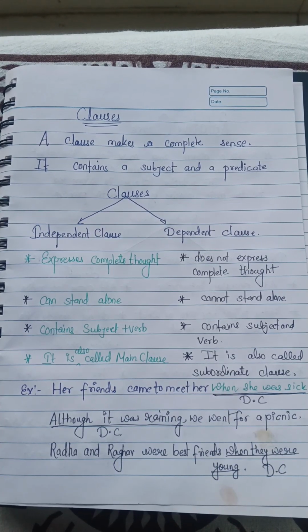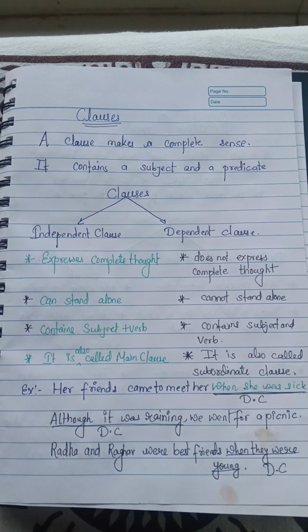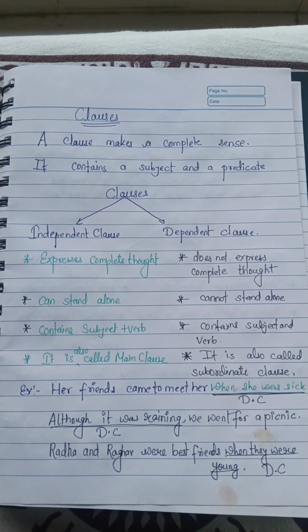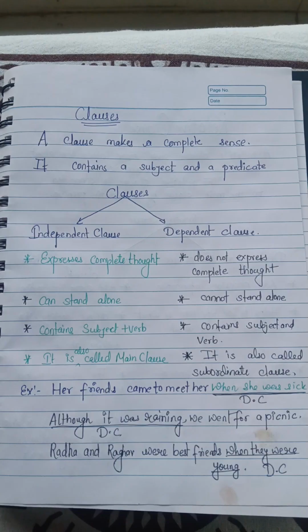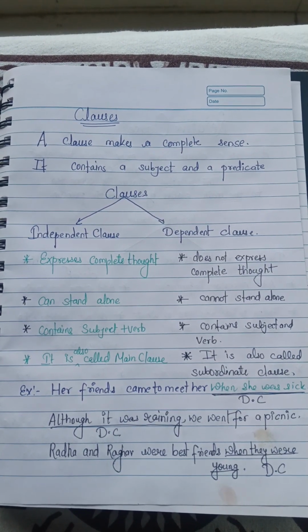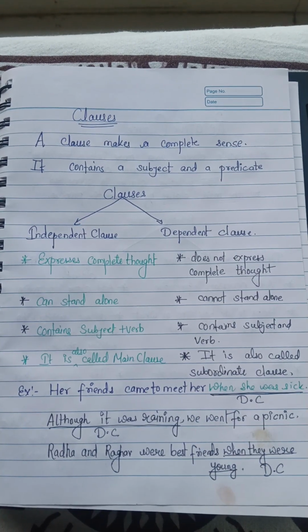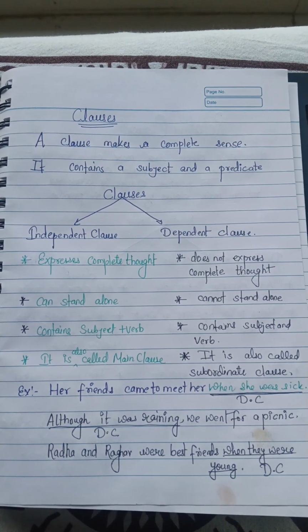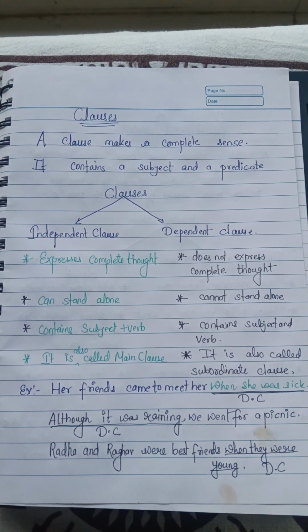So what are clauses? Clauses make a complete sense. Why? Because it is a sentence in which you will get one independent clause and another dependent clause. A clause is a sentence which contains a subject and a predicate. Clauses will have a subject plus verb format. That's why it makes a complete sense.